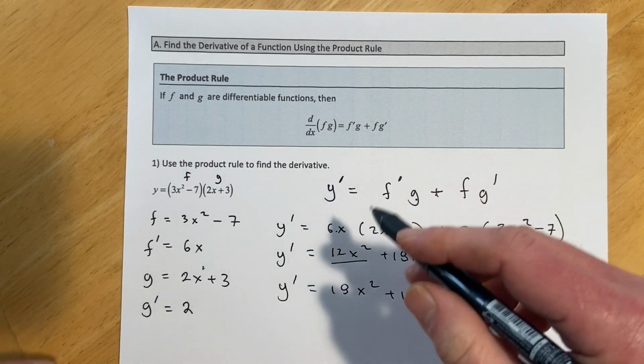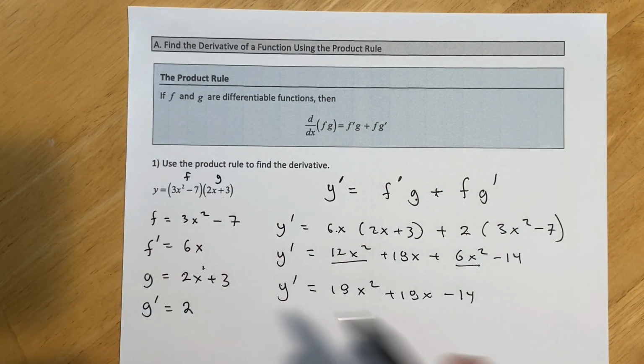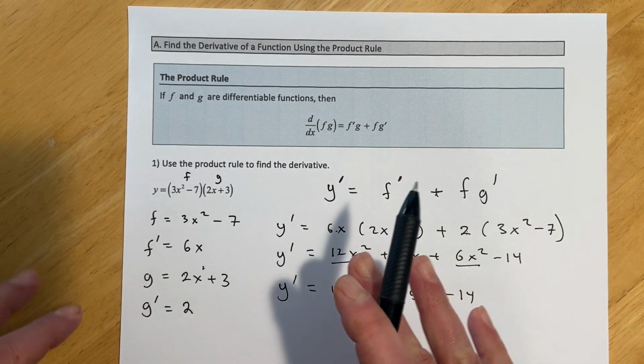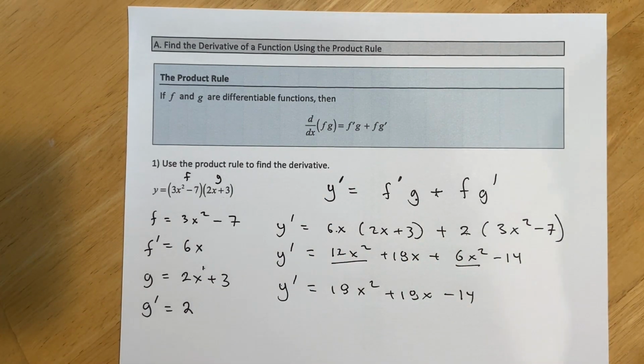And what we're going to end up seeing is the product rule mixed in with other rules here and there. So that was just one example of the product rule. Next video I'll do will be quotient rule, and it'll have a bunch more examples for that section.